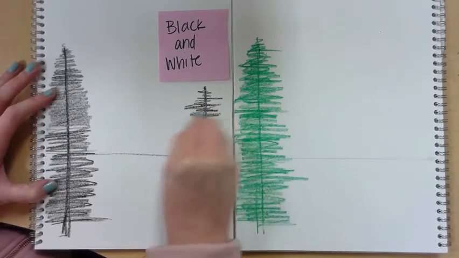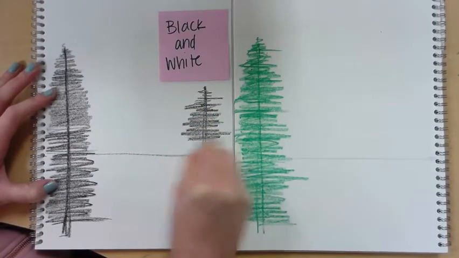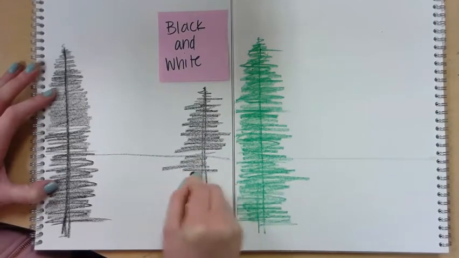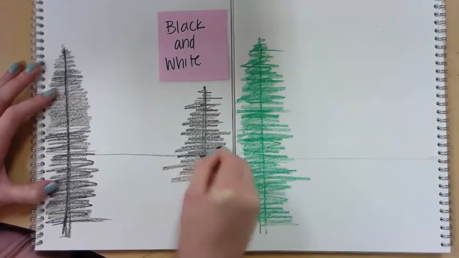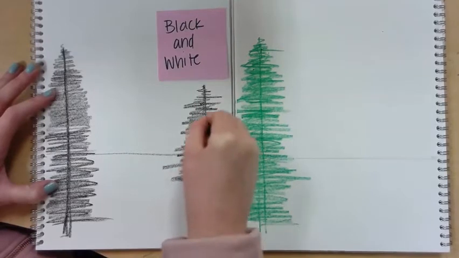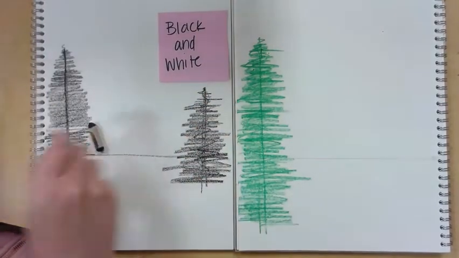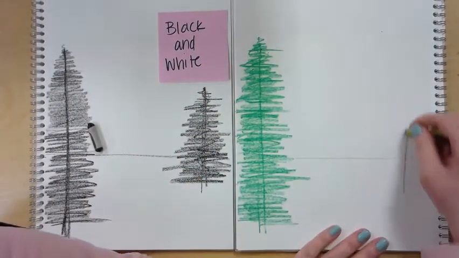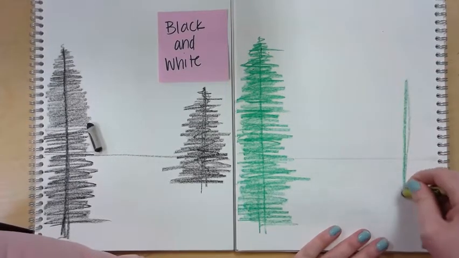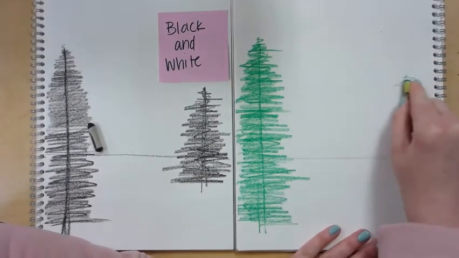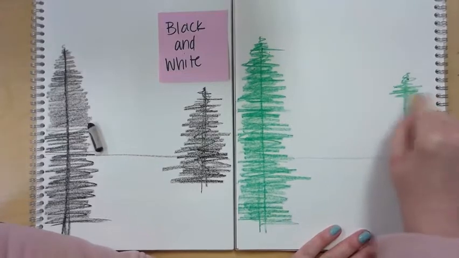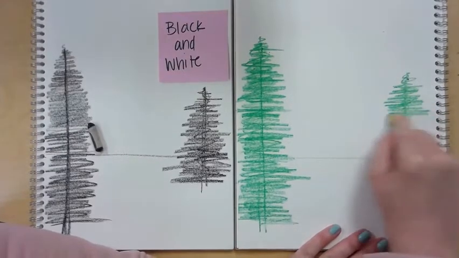So I'm adding another tree using that same zigzaggy line technique. This tree looks like it's farther in the distance because it's a smaller tree higher up on the page. It's not starting at the bottom of the page like the other tree, which looks bigger and looks closer to us.